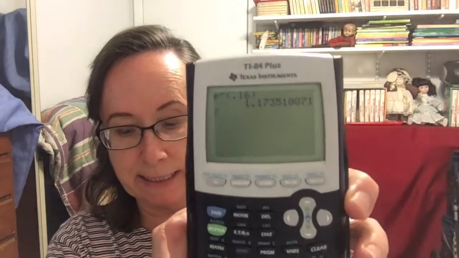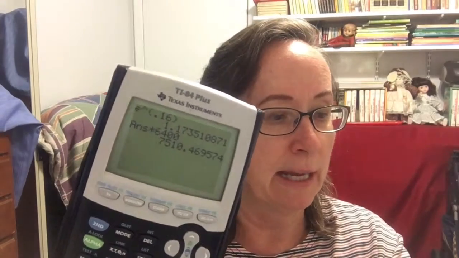E to the 0.16, which is the same thing as 4 times 0.04, and I get 1.17. And then I'm going to multiply that by 6,400, which was the initial amount of books, and I get 7,510. And that is the number of books that are on my answer sheet. So we didn't round up because it is less than a half there on the decimal portion.